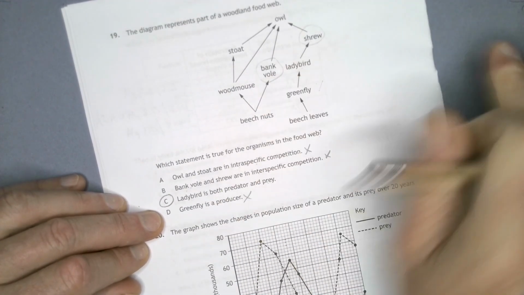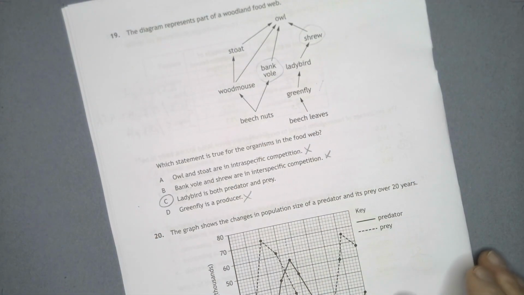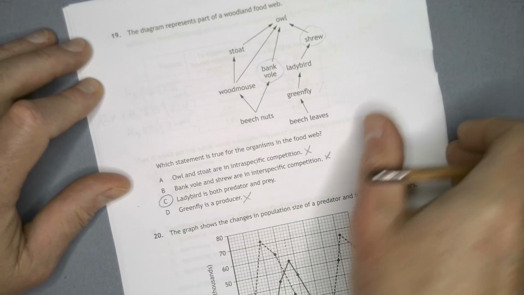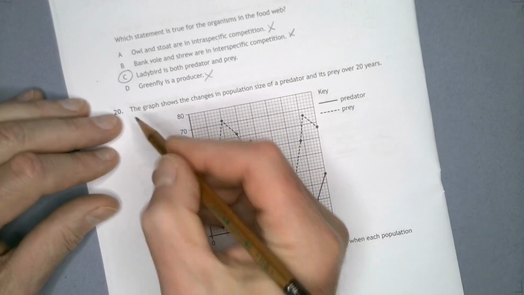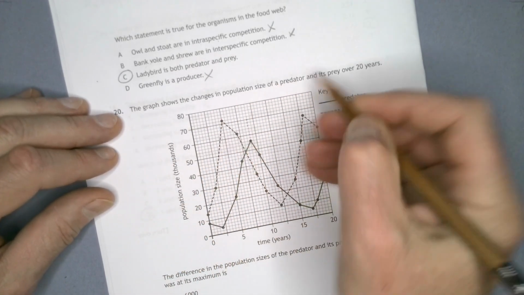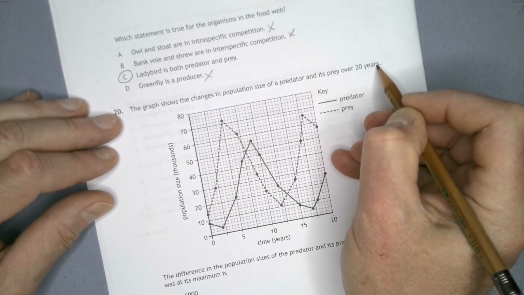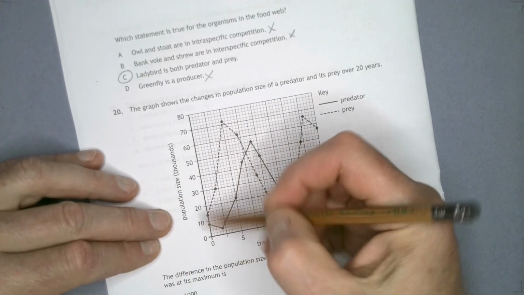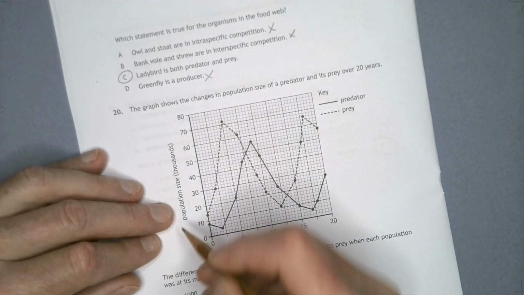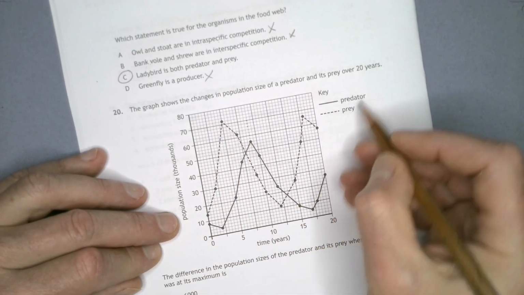You might see the word green and think chlorophyll, and maybe it is a producer, but it's not. Okay, so let's move on to question 20. The graph shows the changes in population size of a predator and its prey over 20 years. Right, there's the graph. Population size is increasing on the axis, in thousands.